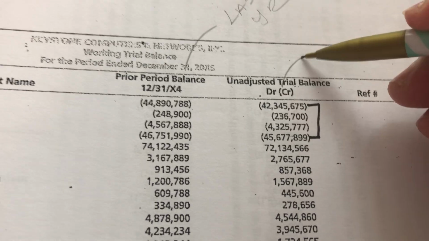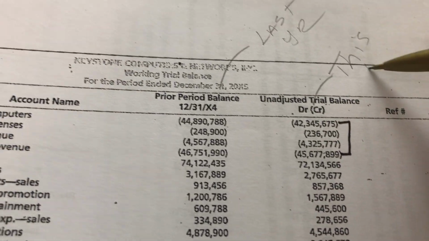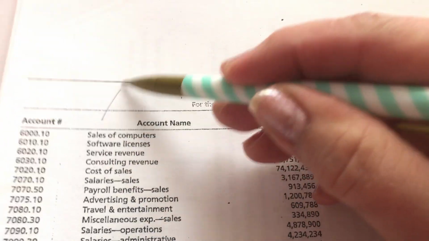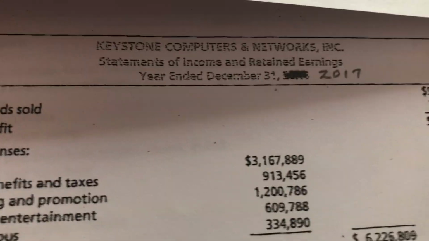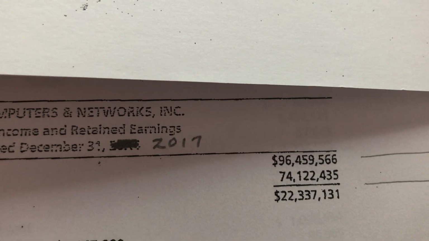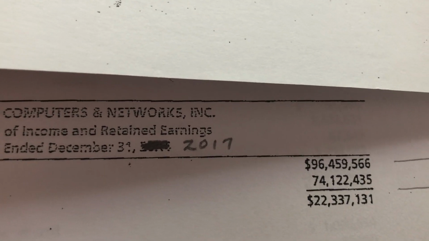These are your numbers for this year. Okay, and this is your income statement. All right, let's take a look. Notice you have net sales up here. And remember, what I would do is I would pull out my numbers here and put them to the side and then type them up.